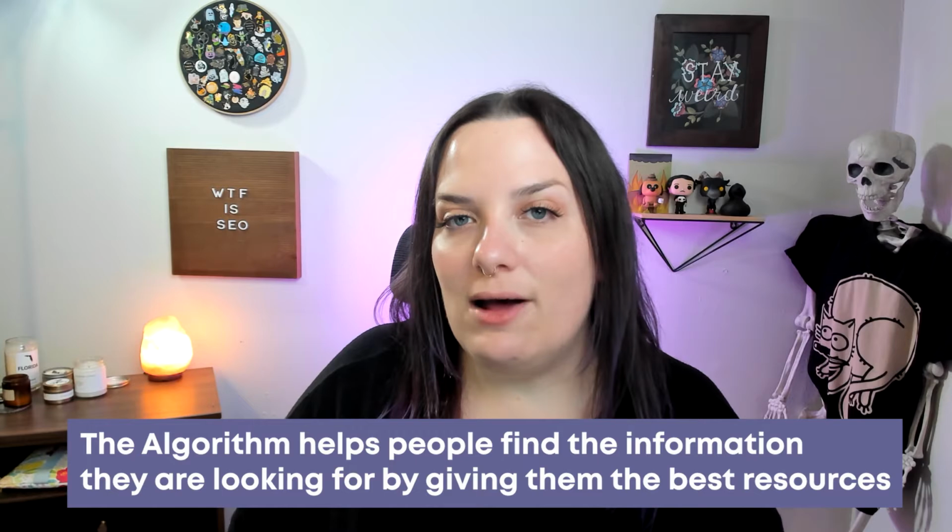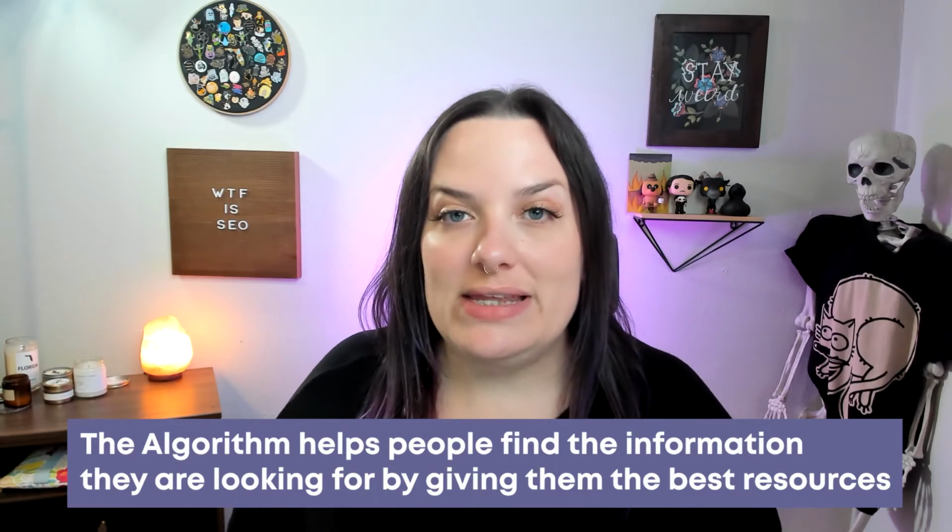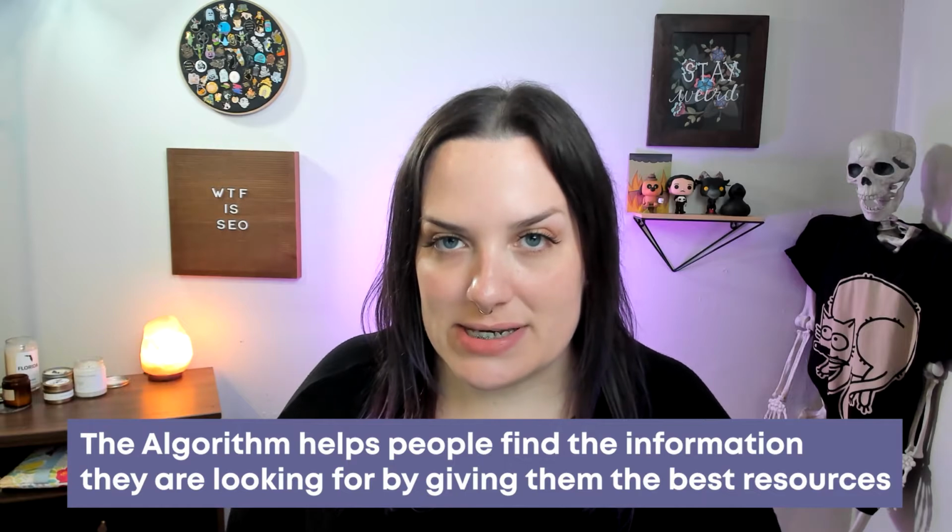Here is where the algorithm makes an appearance. Think of the algorithm as a know-it-all librarian who has read everything. The algorithm wants to help people find the info and the answers they're looking for by giving them the best possible resources. So basically, the algorithm wants to take the very best resources on the internet and serve those to people first on the first page of Google.